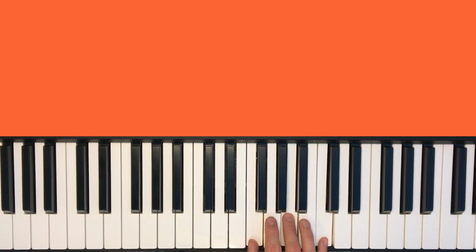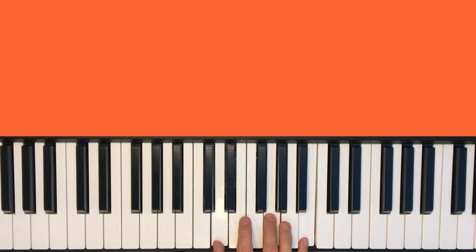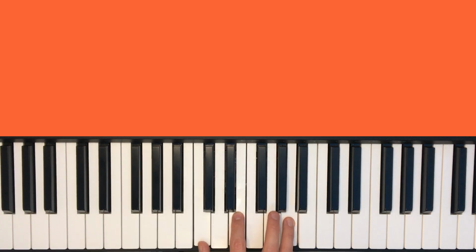Or it could even look like this. First inversion, F major in the second inversion. And then we can move our range up slightly. So let's go from E to D. So we'd be starting our C major in first inversion, sorry.